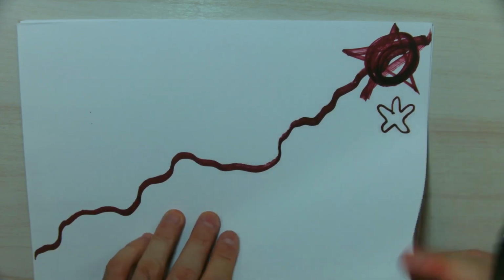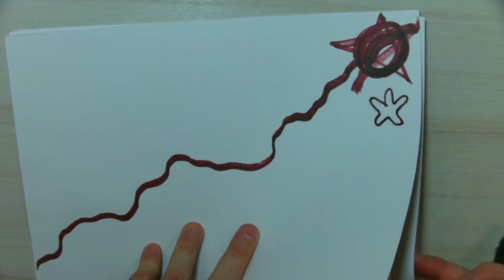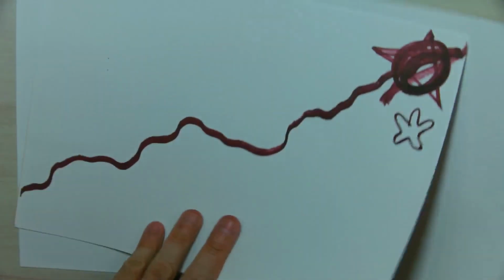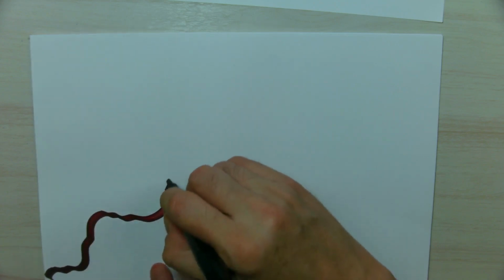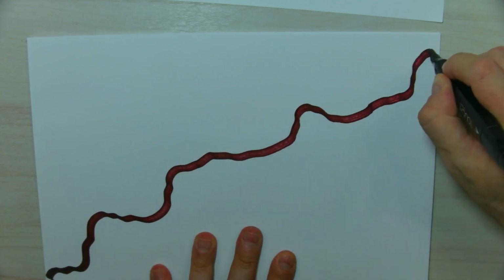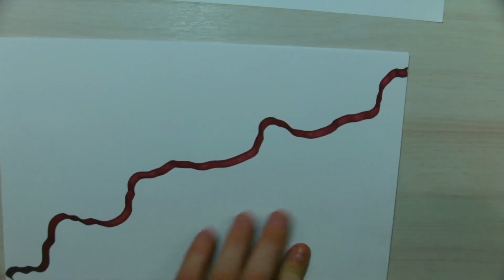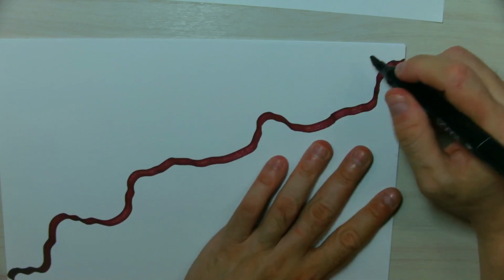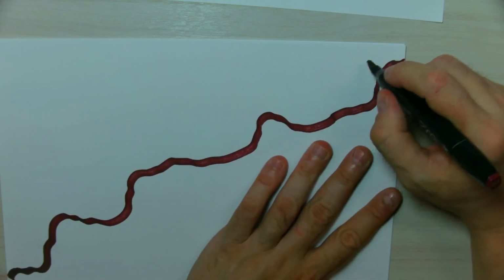But I'm going to use another piece because this is kind of dirtied up now. So I have a piece of thick paper as backing here. Okay, let me draw the timeline again. Okay, now I'm going to draw a circle as my goal.